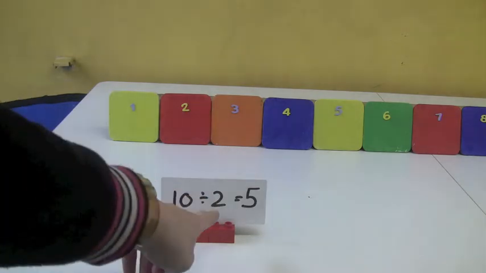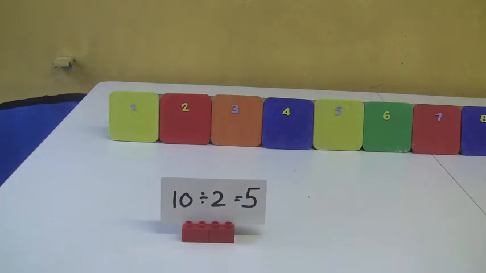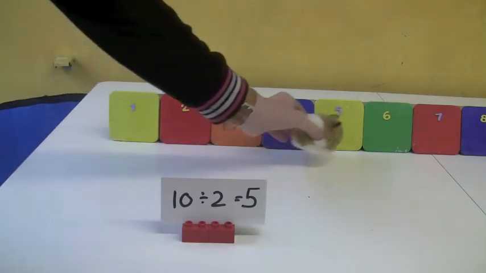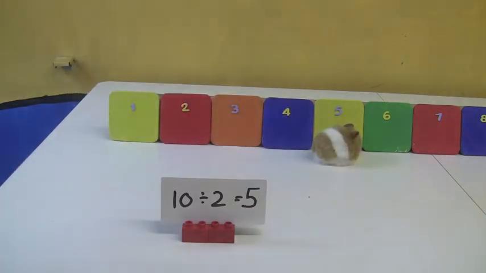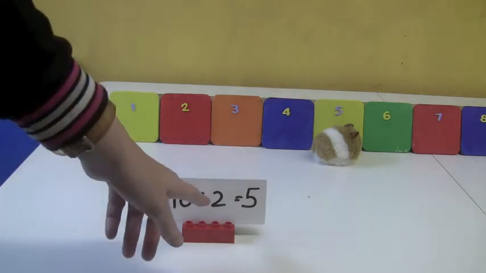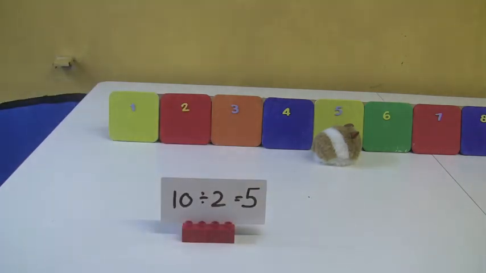I'm going to count in twos until I get to 10, and then I'll see what number I'm on. Here we go. 2, 4, 6, 8, 10. I've reached 10 and I'm on number 5. So 10, when I'm counting in twos, gets me to 5. 10 divided by 2 is 5.